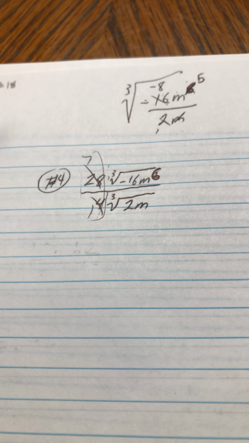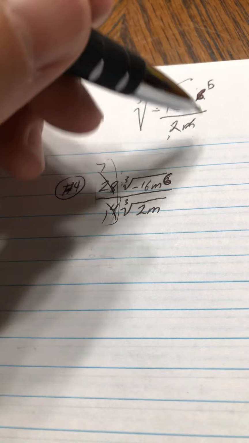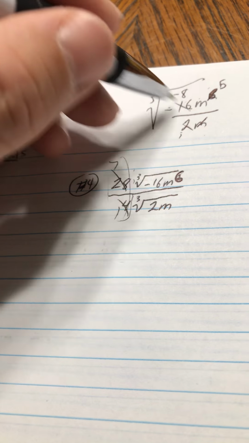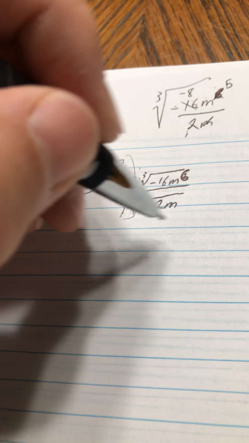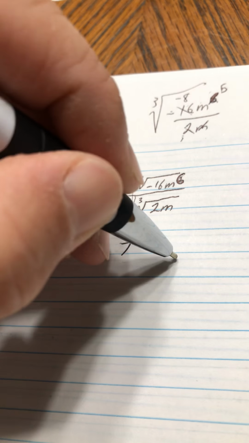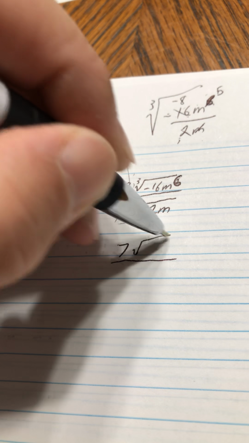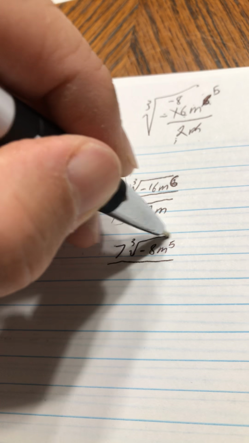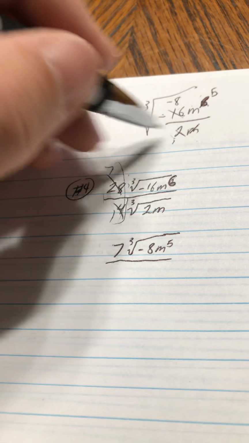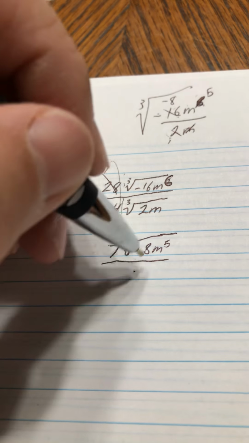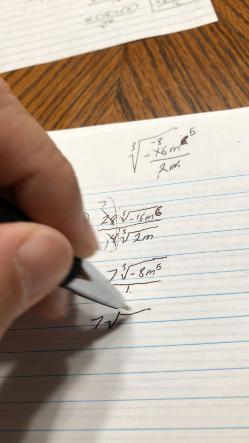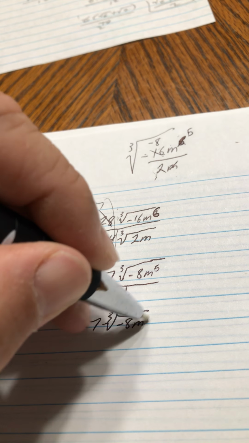So this went down to 1. All that's left under the radical: you got 7, you got your cube root of negative 8 m to the 5th. All of this went down to 1, so really it's just over 1. So 7 cube root of negative 8 m to the 5th.